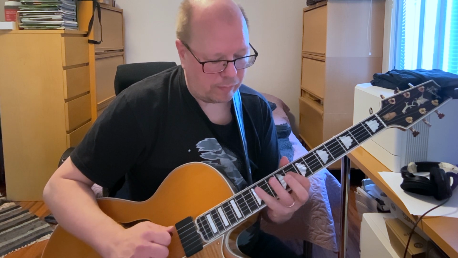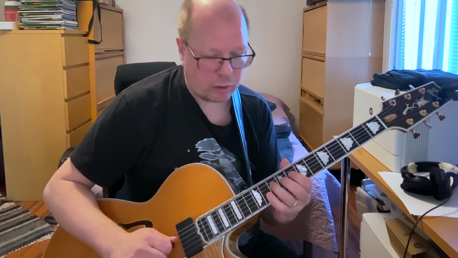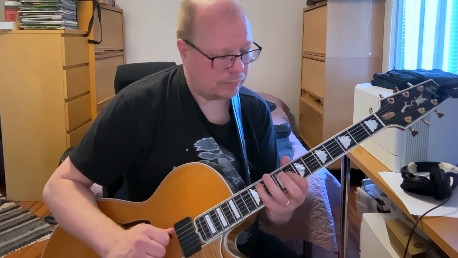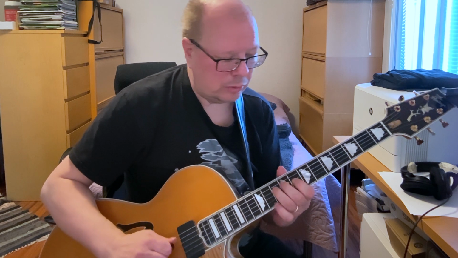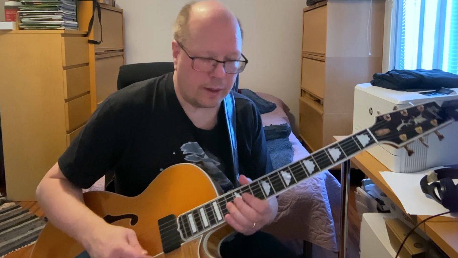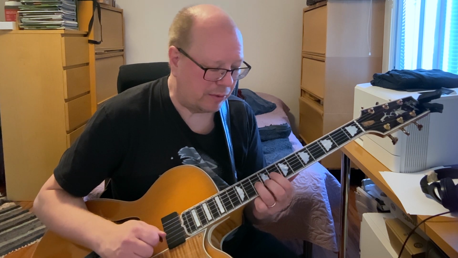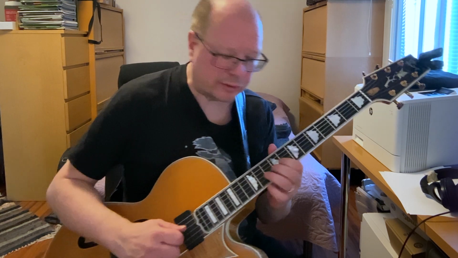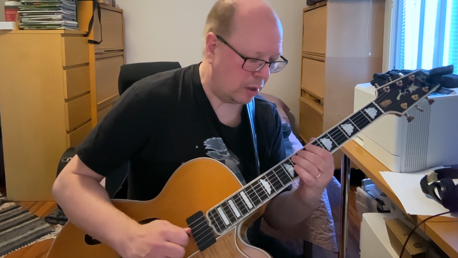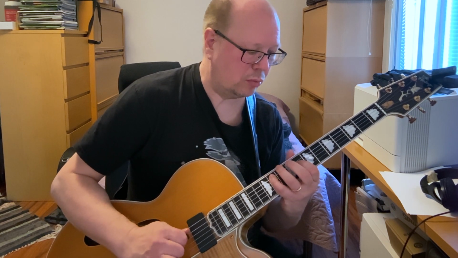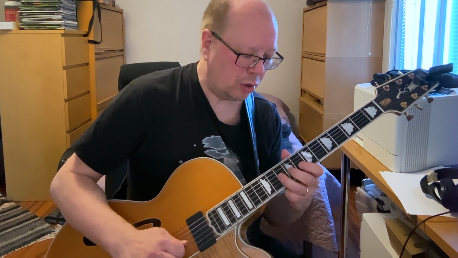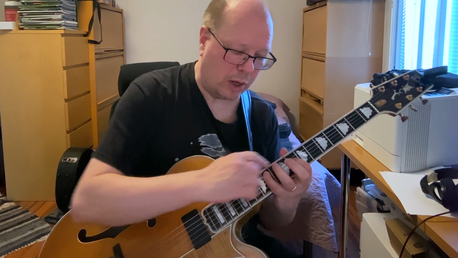So now it's an approach note for this A. And now let's also add this major 7 between this F and E flat, and try to play it like this. So now we have also this G.